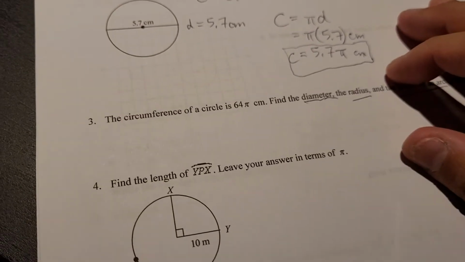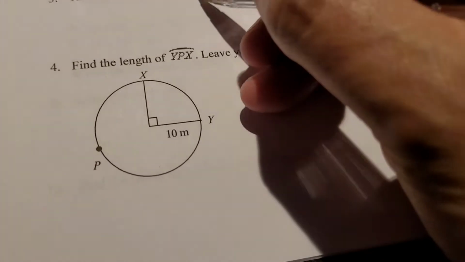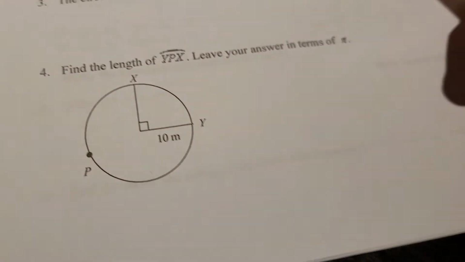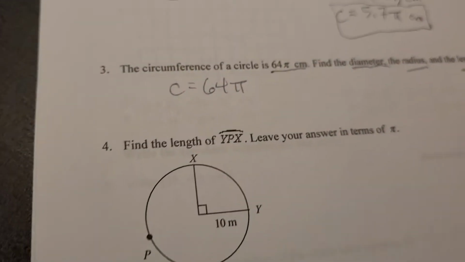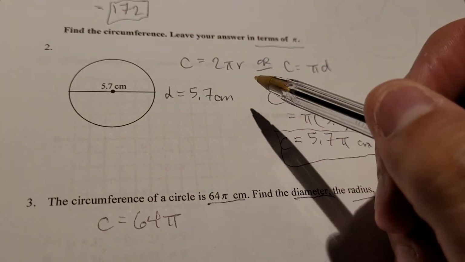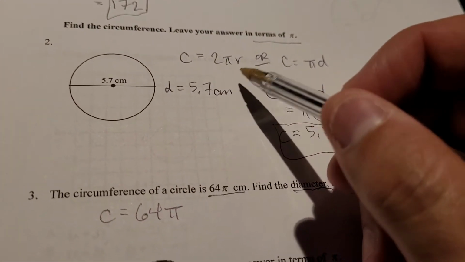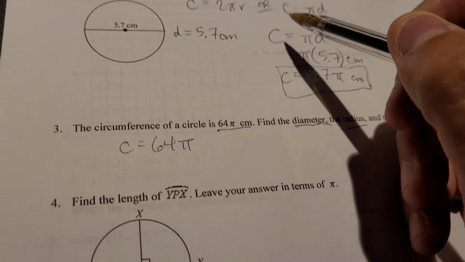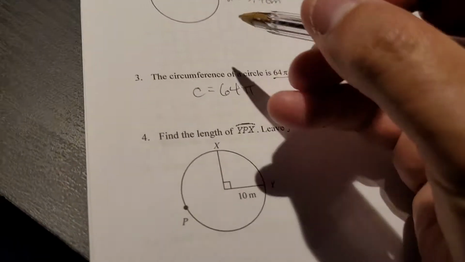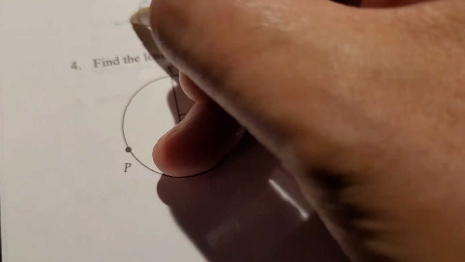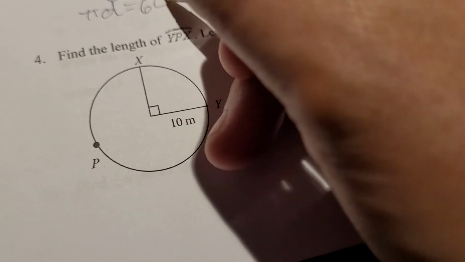Okay, so first of all, you're given circumference. They gave you that right here. Your circumference is 64 pi centimeters. So I'm going to say that C is going to be 64 pi. Remember from the formulas we just looked at up here, circumference is 2 pi r, or it's pi times diameter. I'm going to go ahead and go with that, pi d here. So I'm going to say pi times diameter is equal to 64 pi.